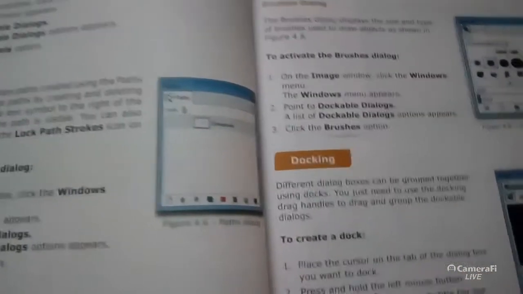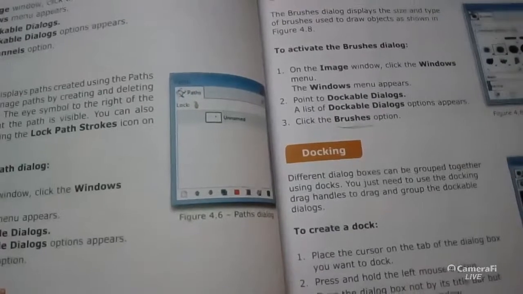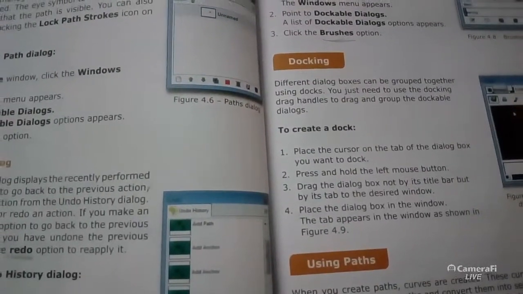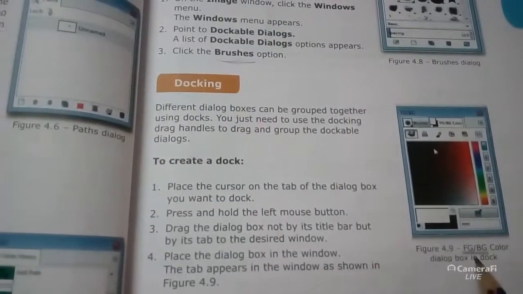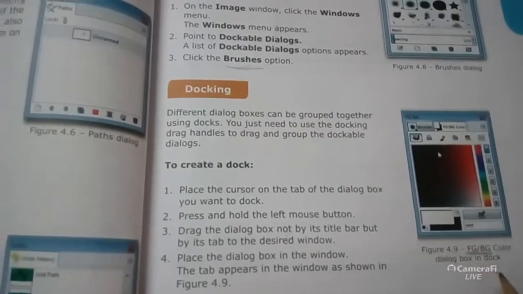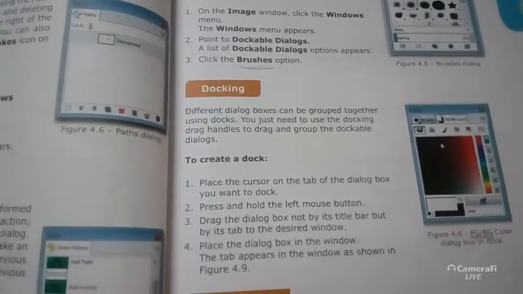Then docking: creating several dialog boxes together makes the docking. And what I told here, foreground and background. Foreground color means the color of the object and background means the color of the background.